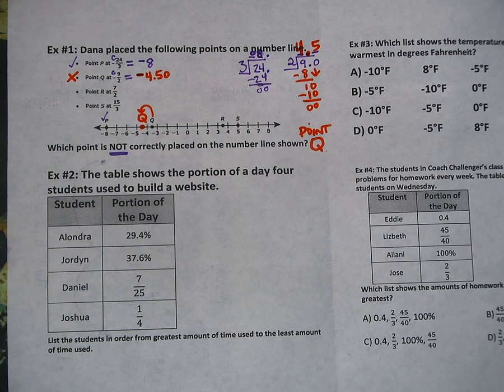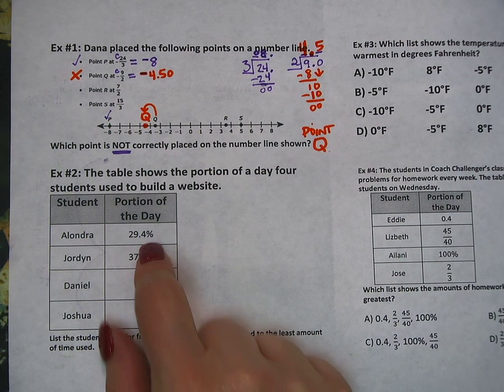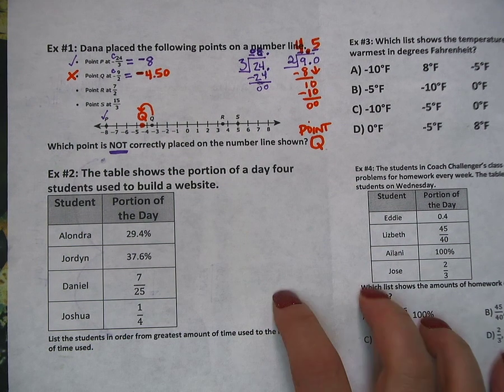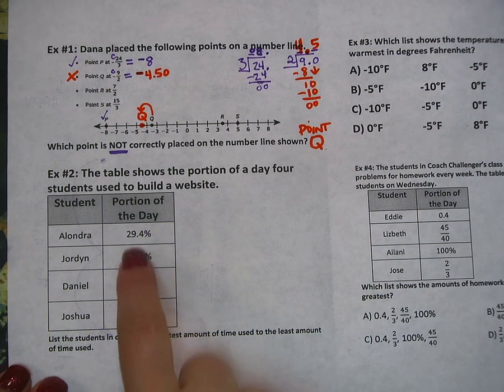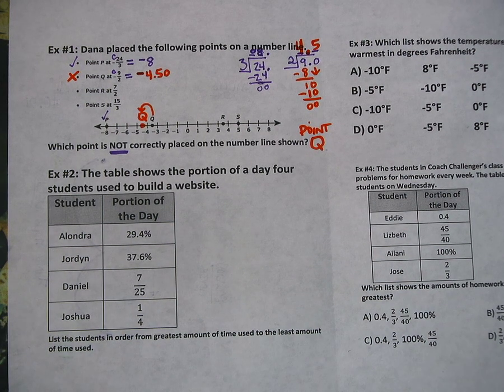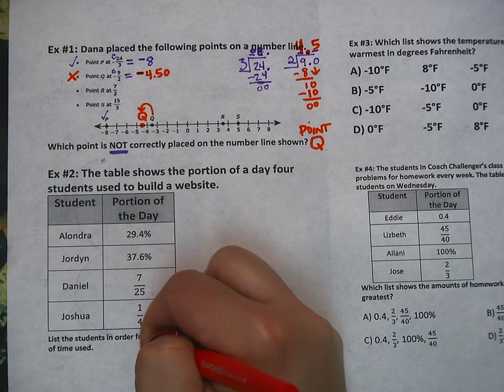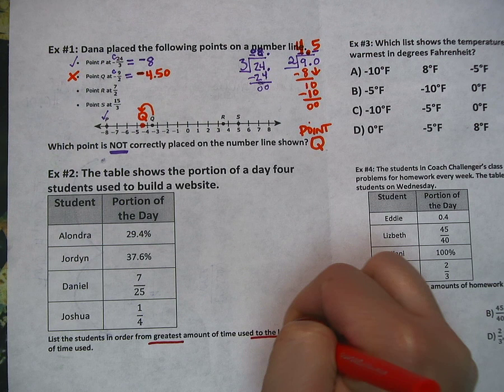So example number 2, the table shows the portion of a day 4 students used to build a website. So Alondra used 29.4% of her day. So see how it has a percent sign? That means we need to change it into a decimal so that we can compare all of our numbers using the same format. So it says list our numbers from greatest to the least, okay?